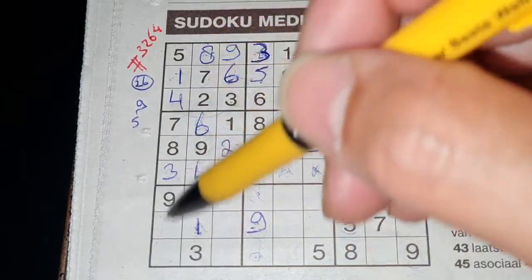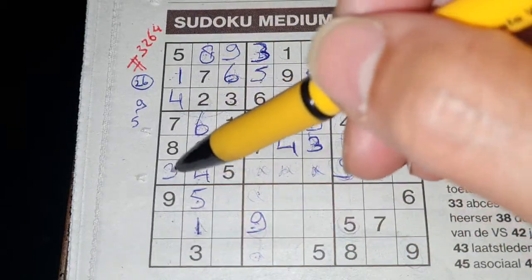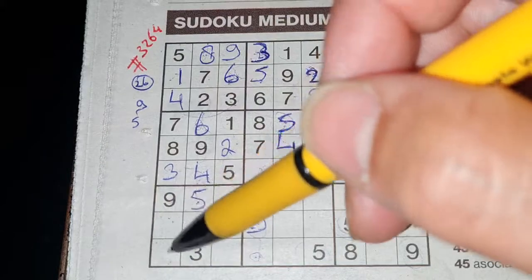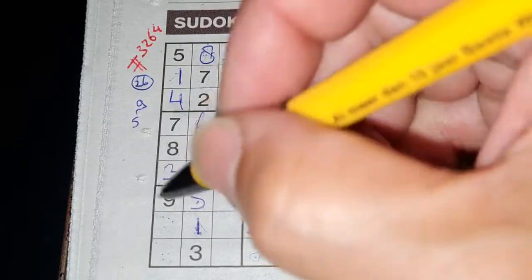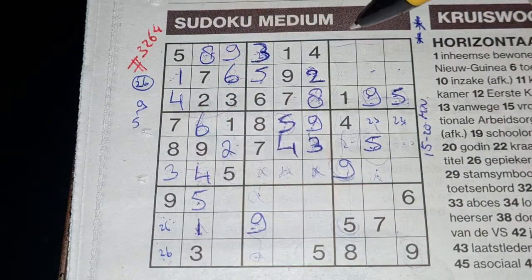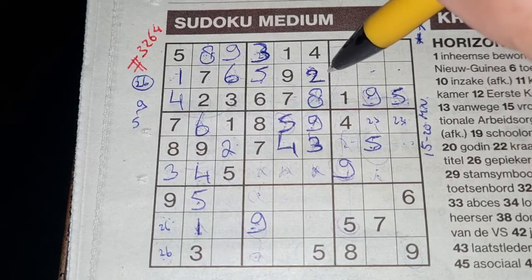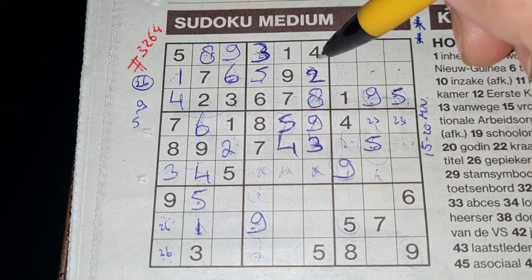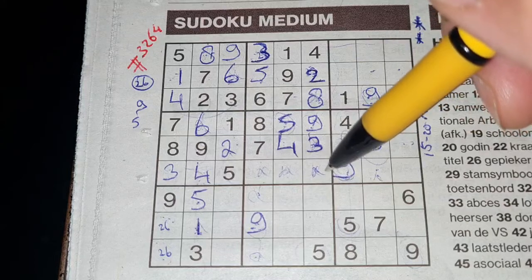2 numbers left in this first column. 1, the 2 is missing. 3, 4, 5, and the 6 is missing. 2 and the 6 are missing. Let me mark those two boxes. I cannot fill this yet. Need to wait. Then, let me see. 1, 2, 6.